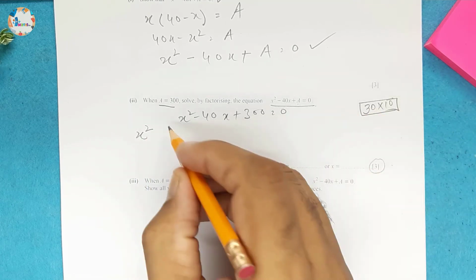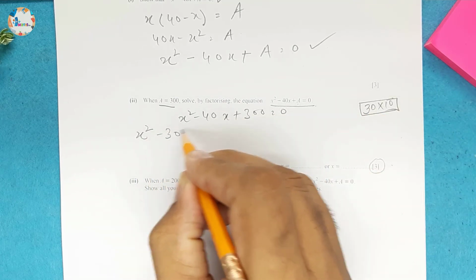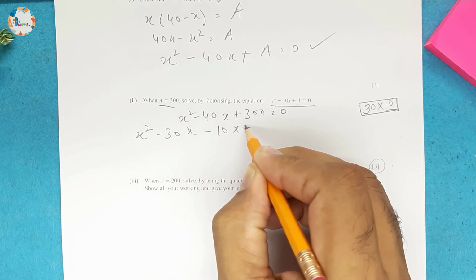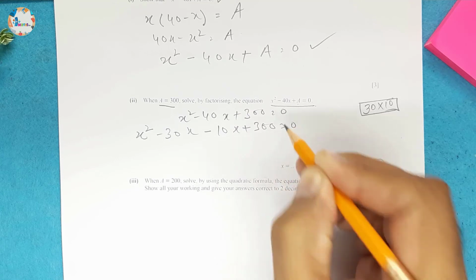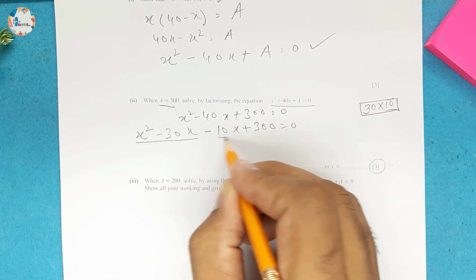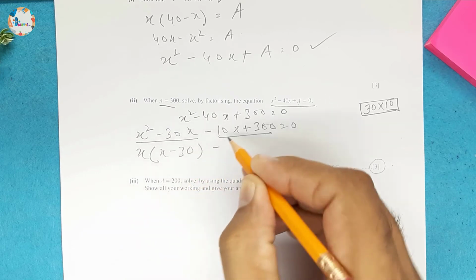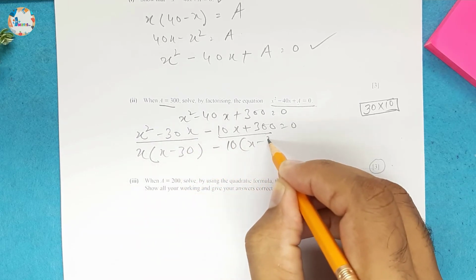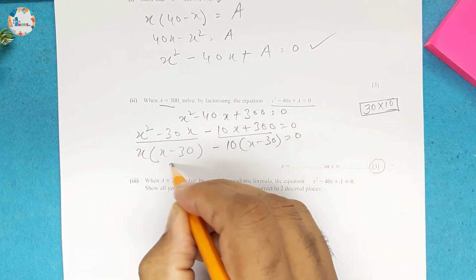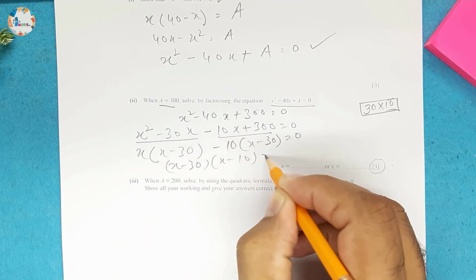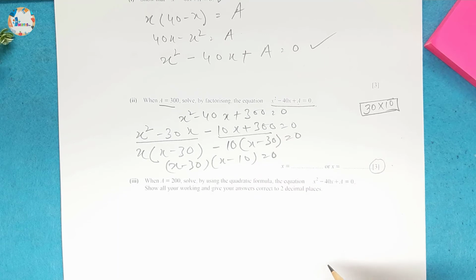x square, we can write minus 30x and minus 10x and plus 300 is equal to 0. We can take this pair and this pair. We can take x common, so x minus 30, and minus 10 common, it will be x minus 30 is equal to 0. So we can write x minus 30 and x minus 10 is equal to 0.